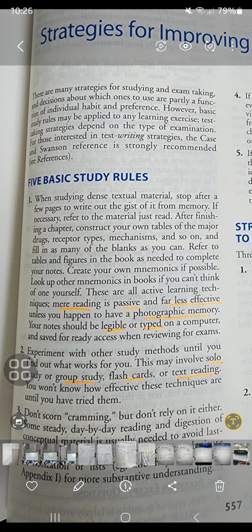So 5 basic study rules. Number 1, when studying dense textual material, stop after a few pages to write out the gist of it from memory. If necessary, refer to the material just read. After finishing a chapter, construct your own tables of the major drugs, receptor types, mechanisms, and so on, and fill in as many of the blanks as you can. Refer to tables and figures in the book as needed to complete your notes. Create your own mnemonics if possible. Look up other mnemonics in books if you can't think of one yourself.